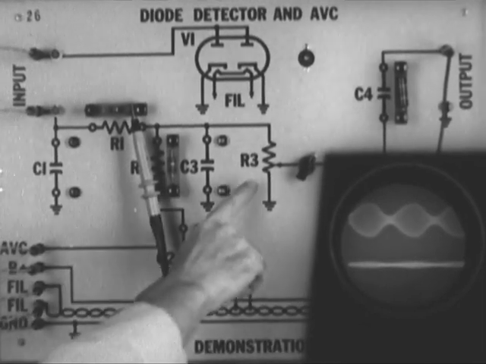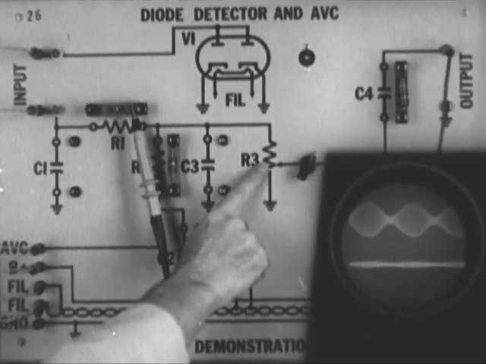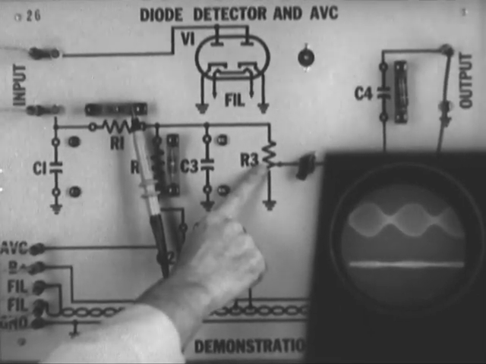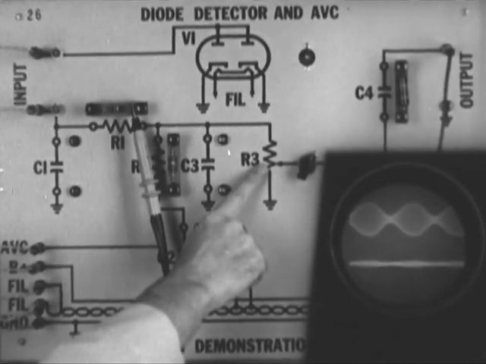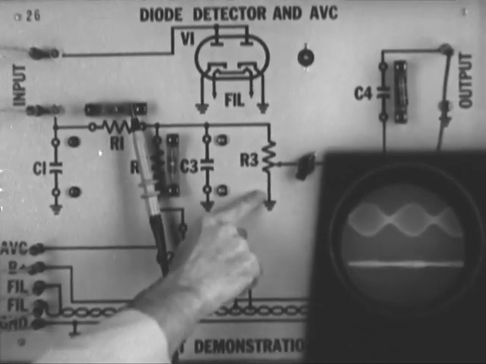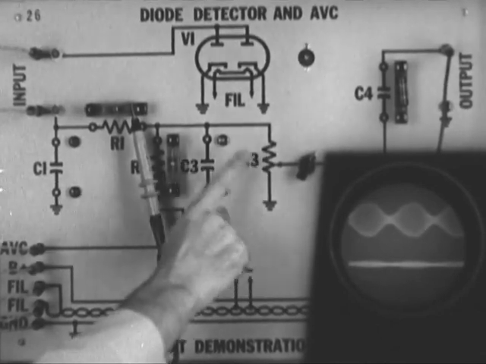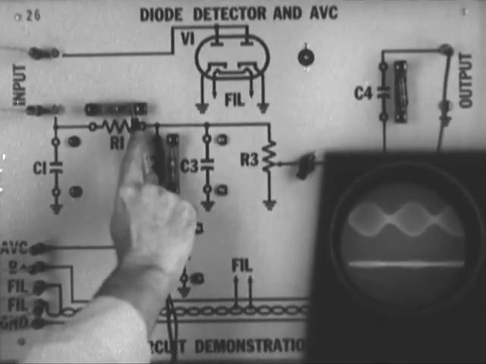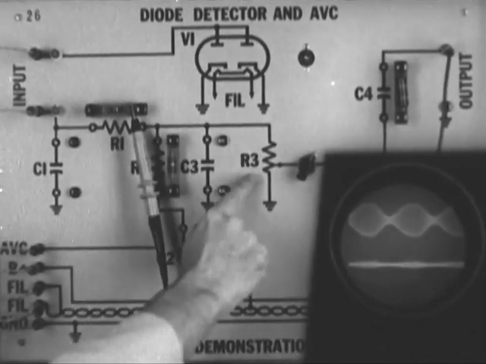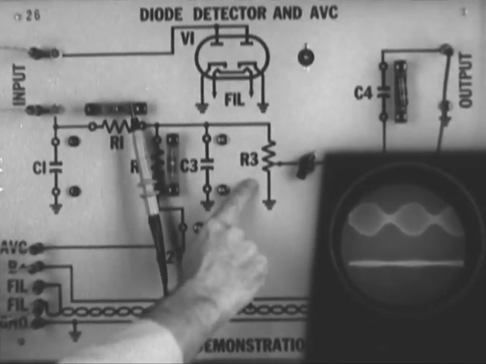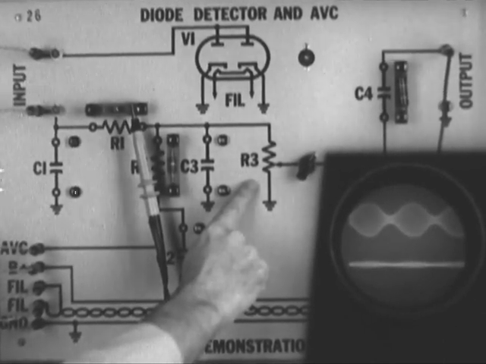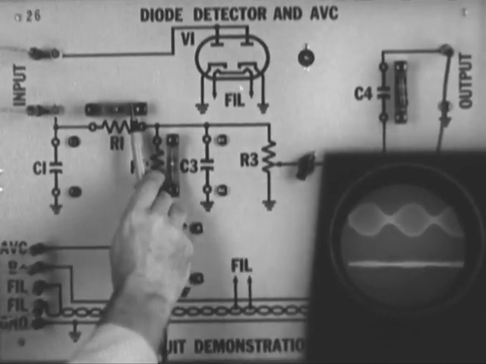R3 is variable and is used as a volume control in most receivers. Our output signal will appear across R3. Only part of the signal appears here because R1 is in series with R3, and the voltage splits between them. The full signal appears at this point.